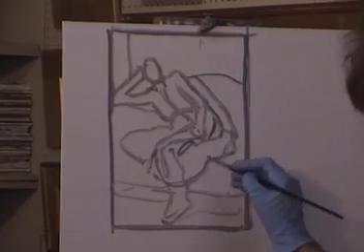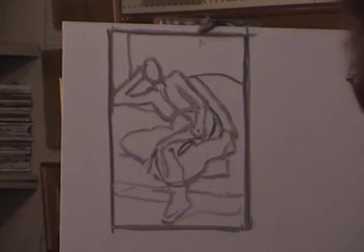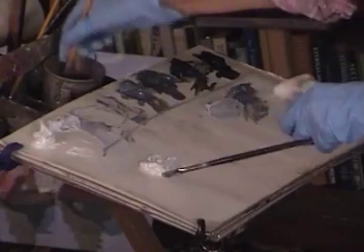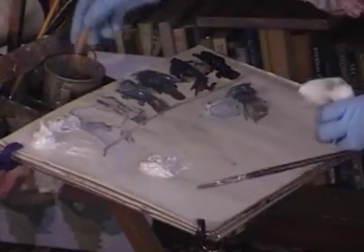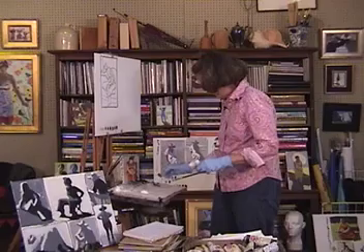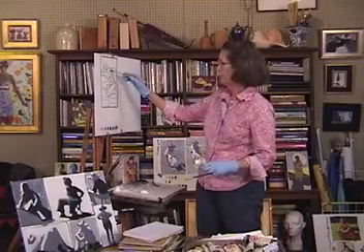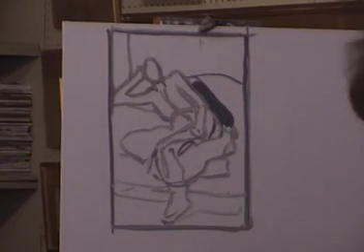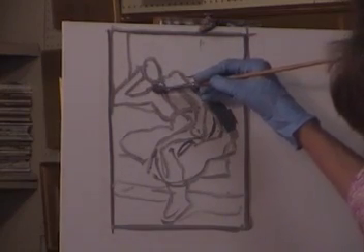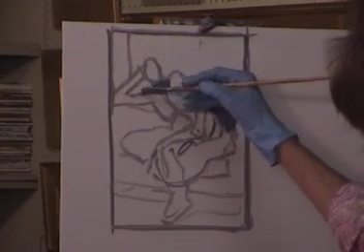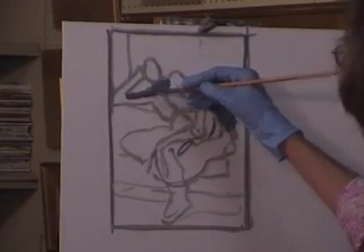Now with this quick sketch, I'm just going to start looking for the big masses. And I usually start with my shadows, what's in shadow first. So I've chosen this for the cast shadow on the red. It's going to work well for the cast shadow on the flesh. Her head blocks the light, casts a shadow there. This forearm blocks the light and casts a shadow there.